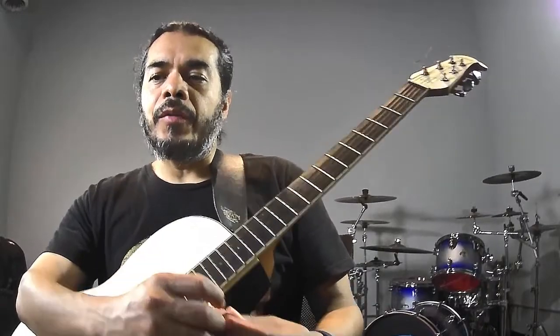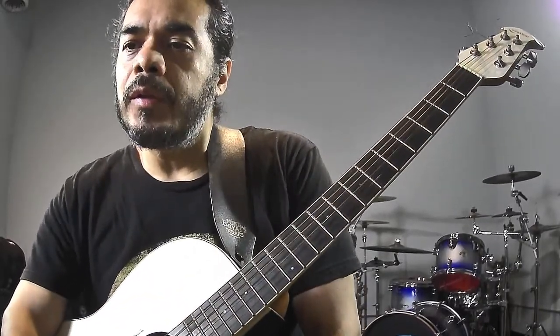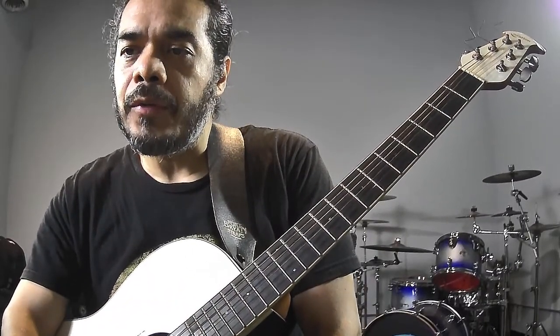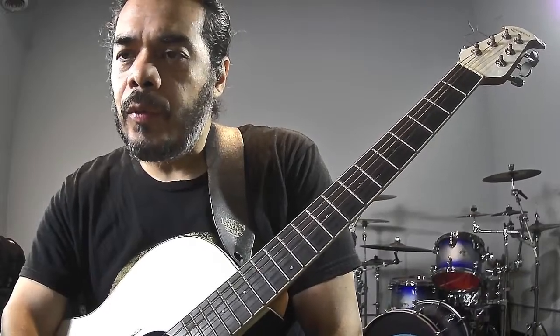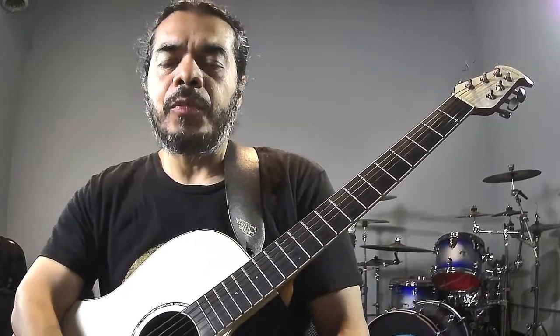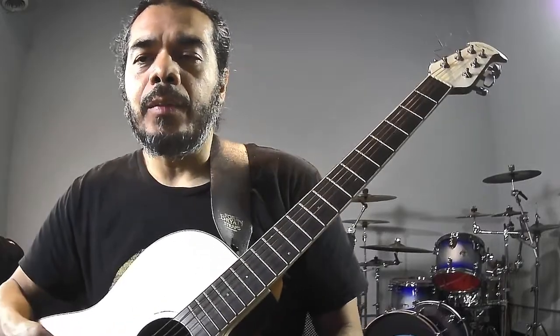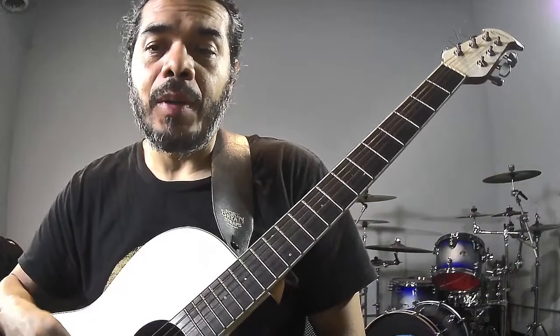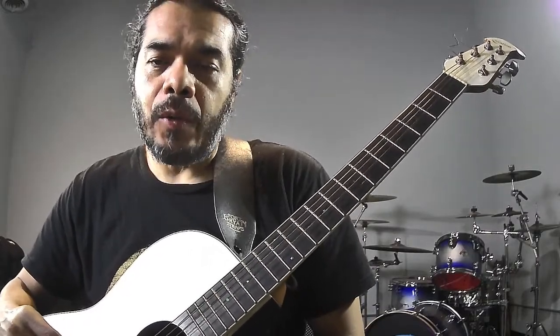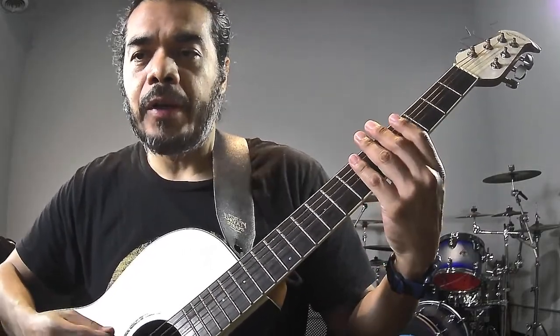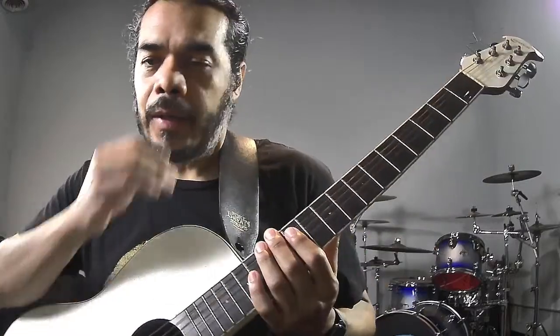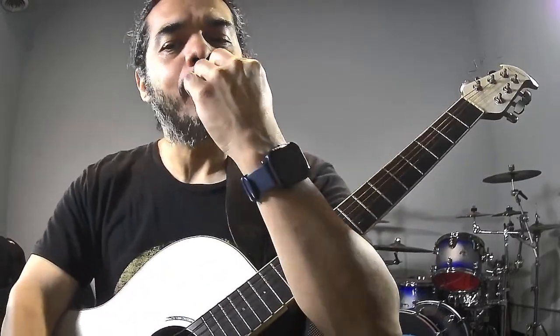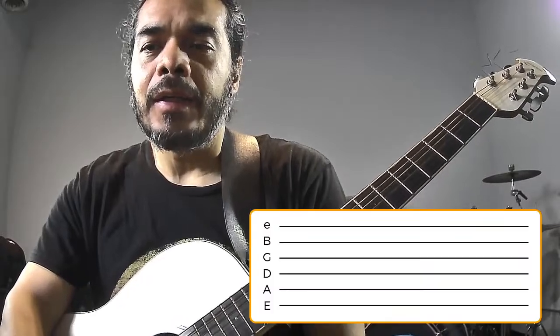So let's get started with the tutorial, or the lesson, I should say. So what is tablature? Tablature is a way to read music if you don't have any knowledge about notes. It's just a representation of the guitar strings. I'll show you. Here we go. This is a blank tablature.